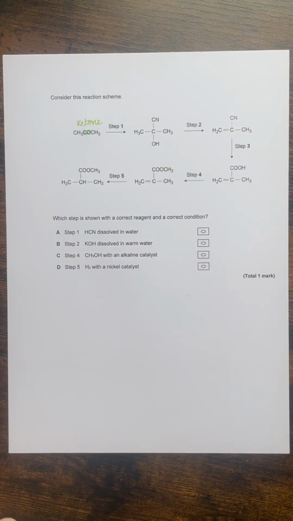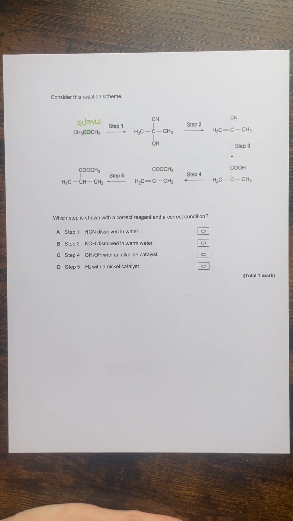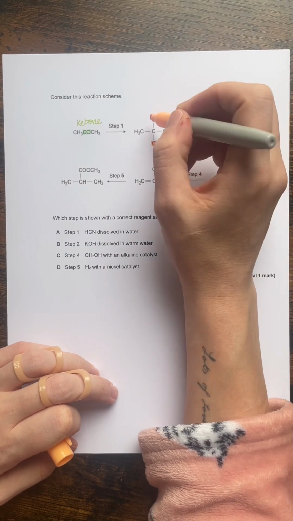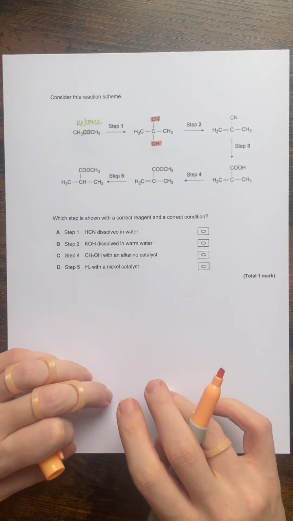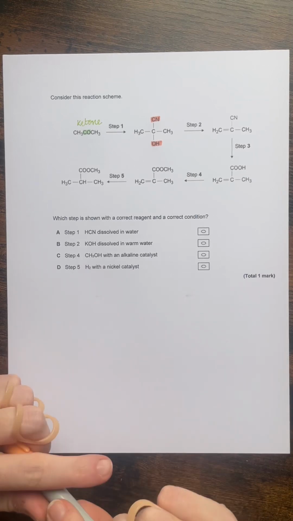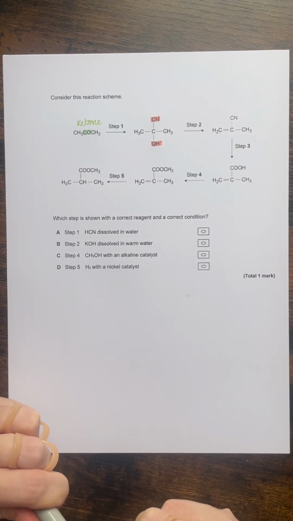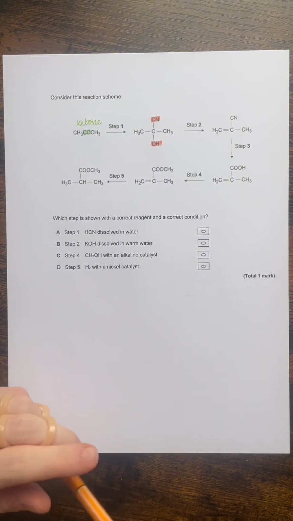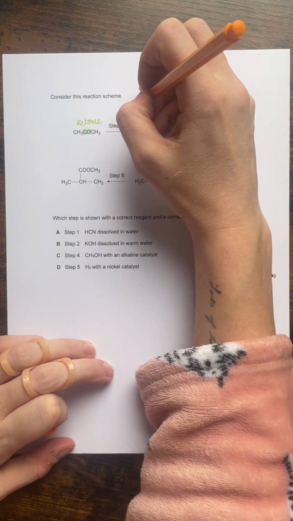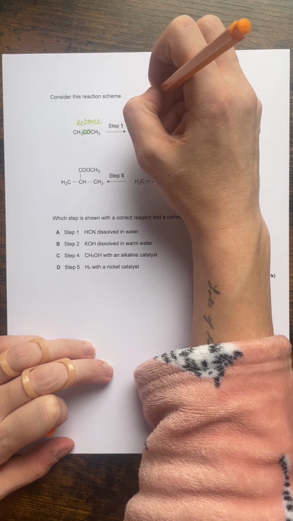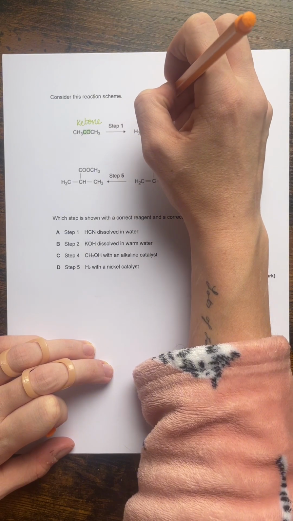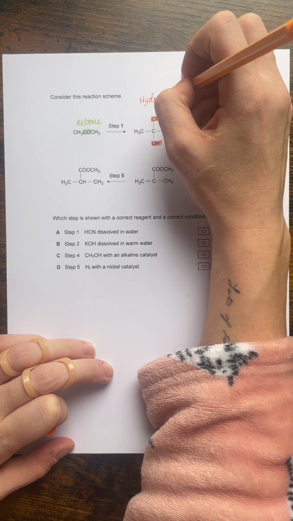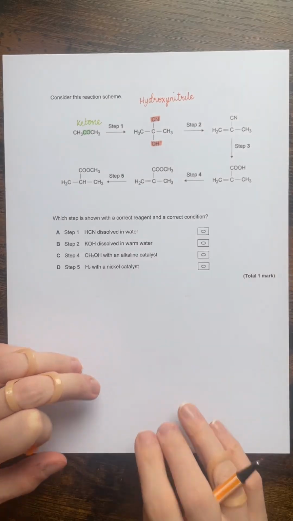And then in step 1, we turn that into an alcohol with a CN on there as well. The C double bond O is gone. We've now got a C single bond O, and then we've got the CN, which is making up the 4th bond for that middle carbon. So that is a hydroxynitrile.